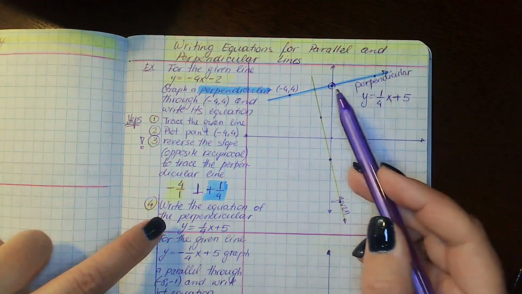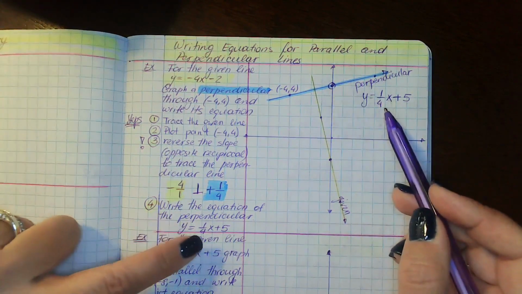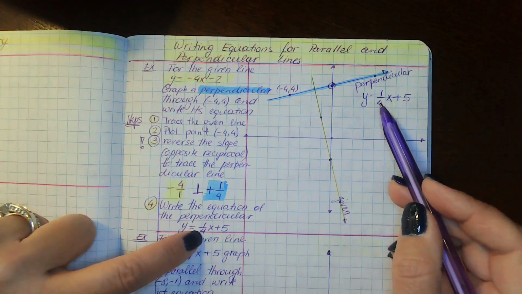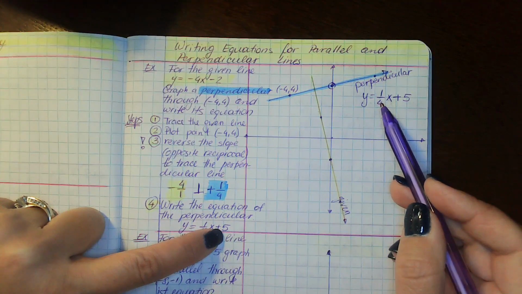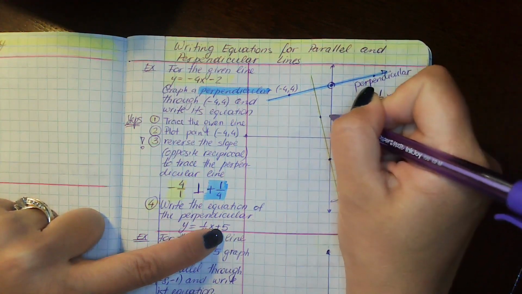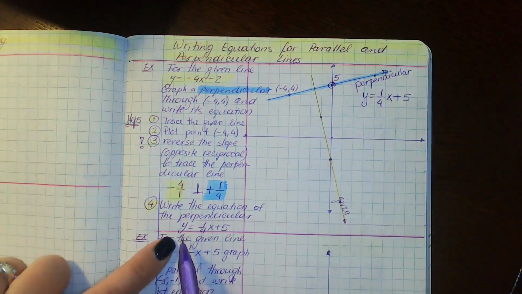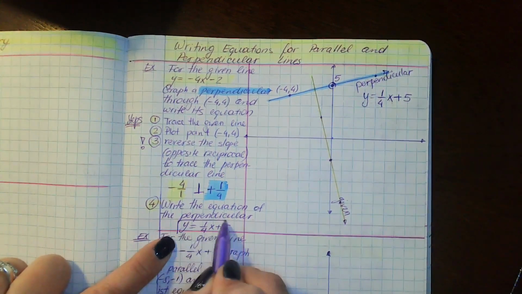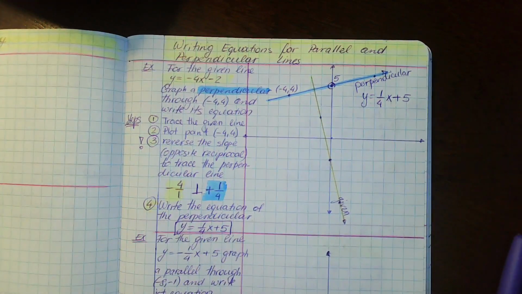Trace the line, identify the y-intercept, put those two together: the new slope, opposite reciprocal, 1/4 times x plus the y-intercept, 5. 1, 2, 3, 4, 5. So the equation of the perpendicular line will be y equals 1/4 x plus 5.